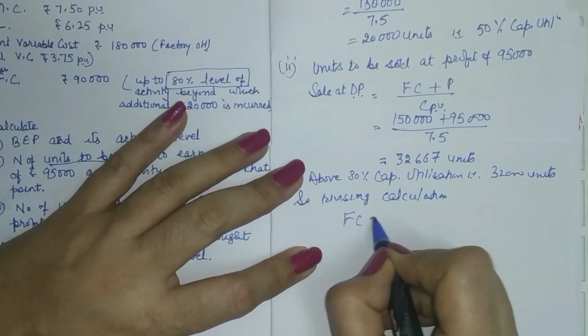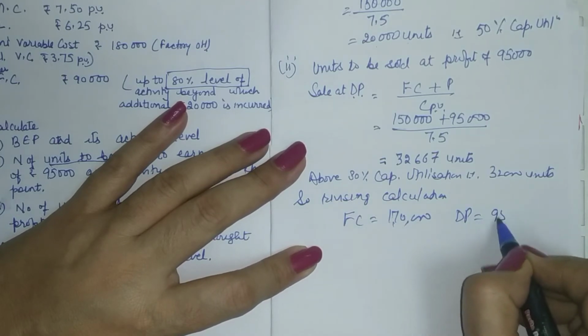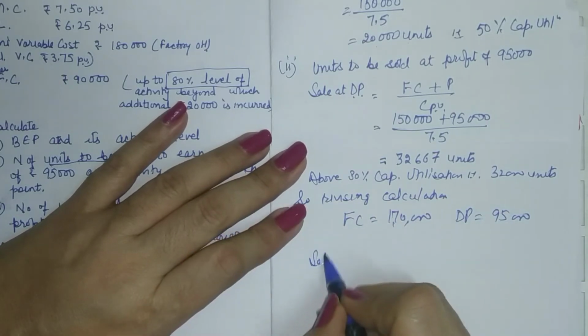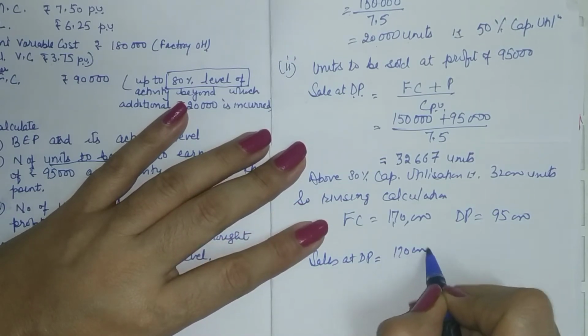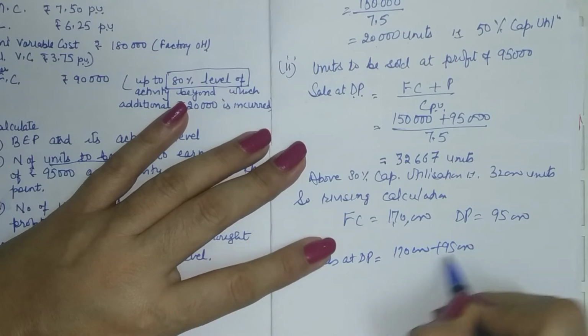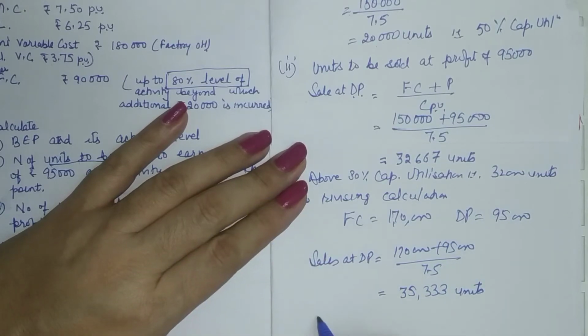So fixed cost is going to be 1,70,000 now, and desired profit is same 95,000. So sales at desired profit will be fixed cost plus desired profit upon contribution per unit, that is 35,333 units.